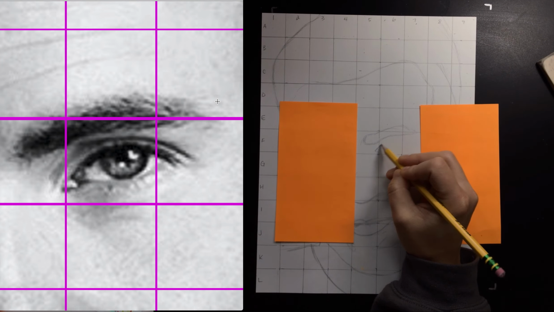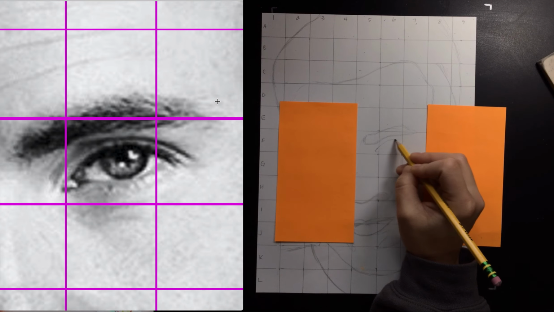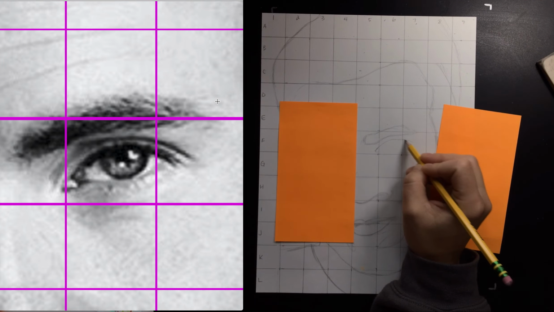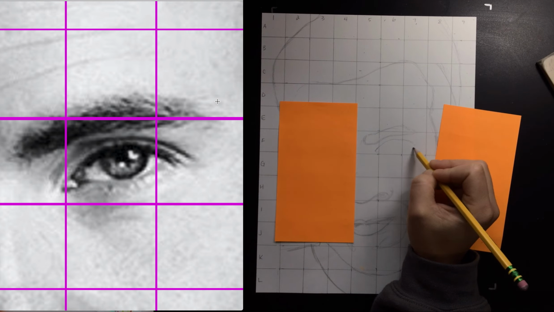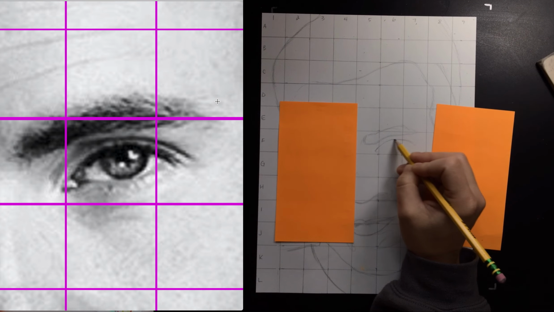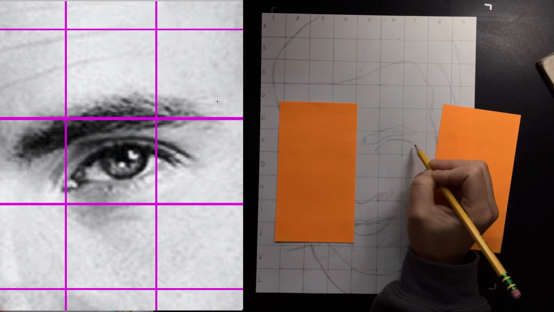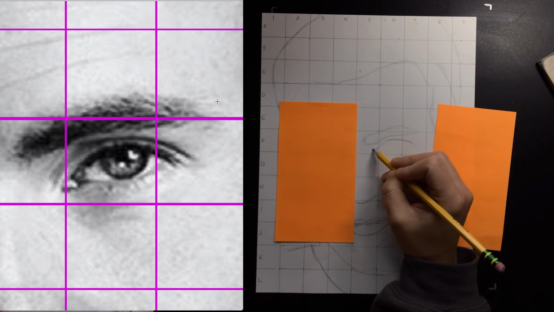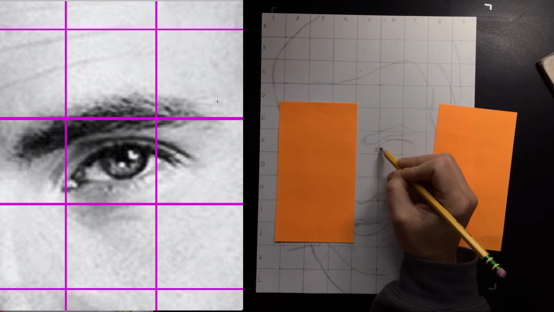So this side's tear duct comes up and out. Again, I drew in that crease of the eyelid first. Now I'm drawing in that eye shape.